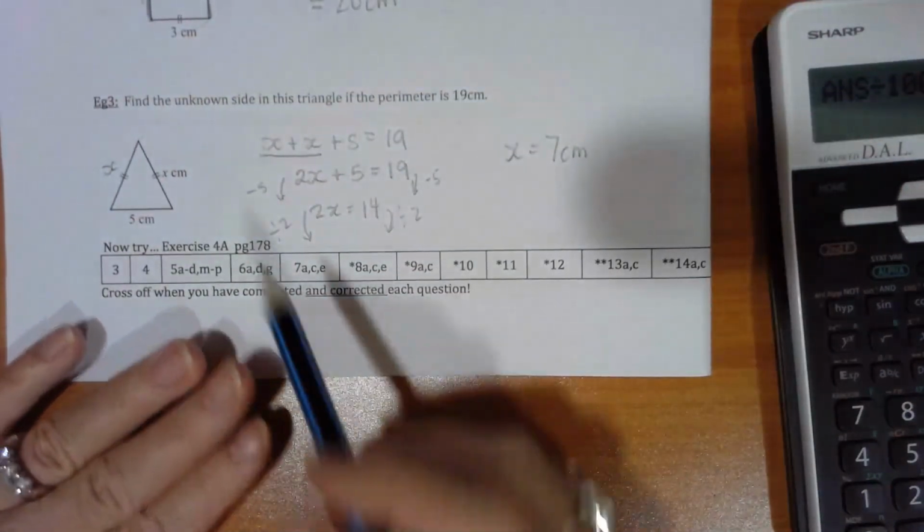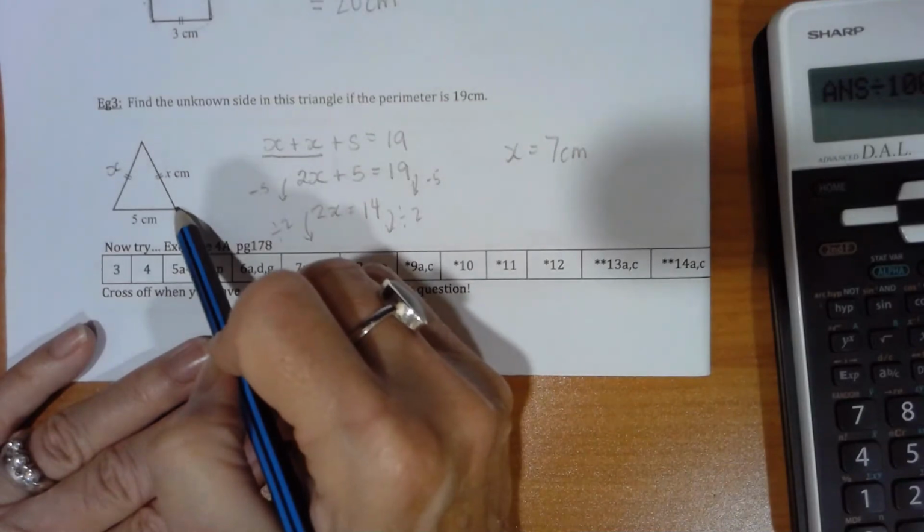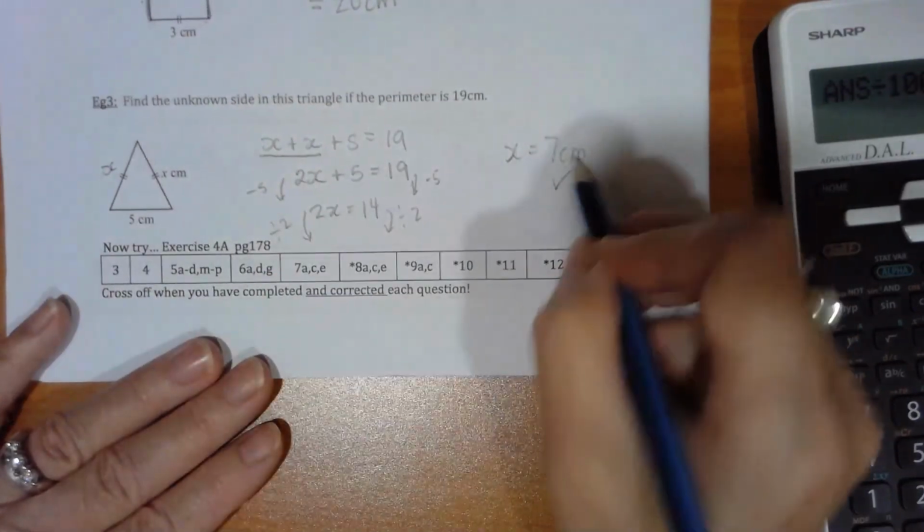Then I might go back and check. I might go 7 plus 7 is 14, and 14 plus 5 is 19. So I got that right. Okay, try your work.